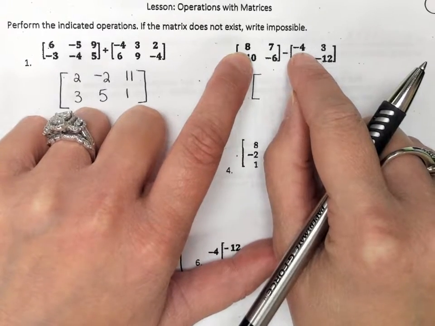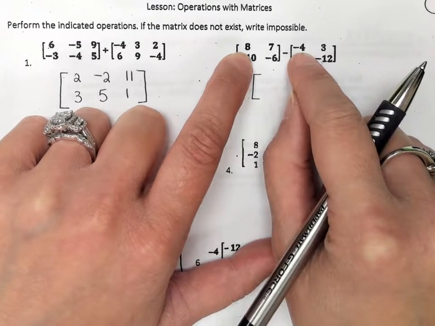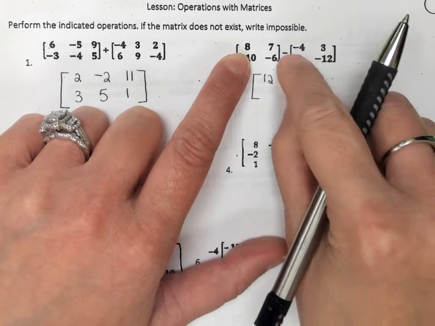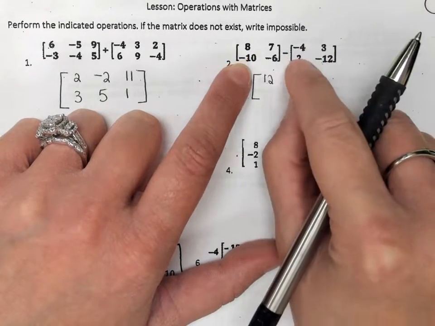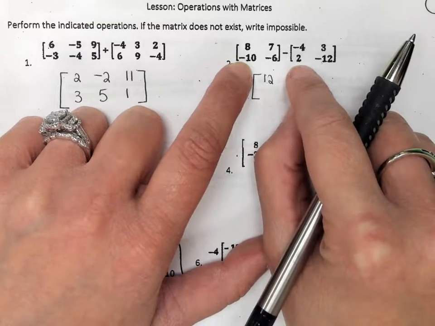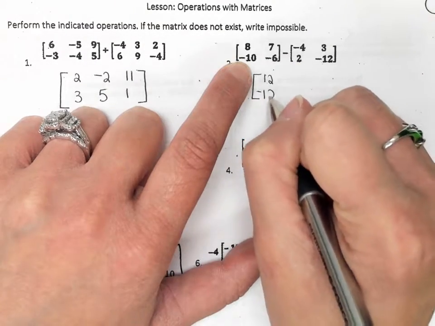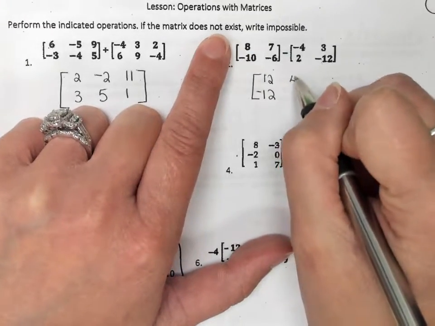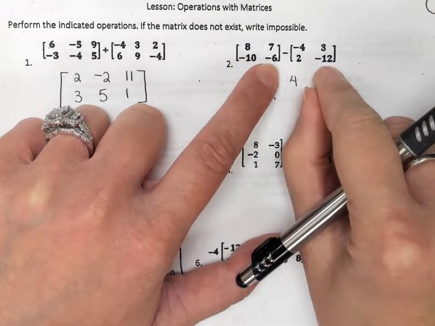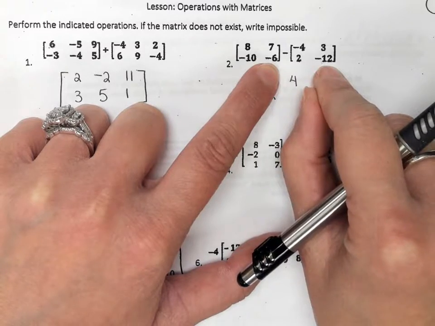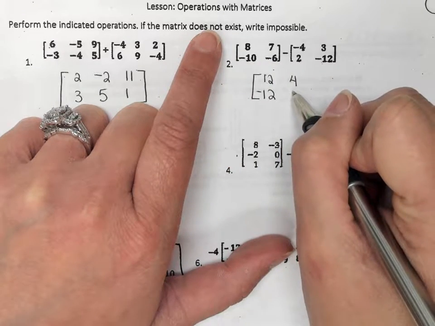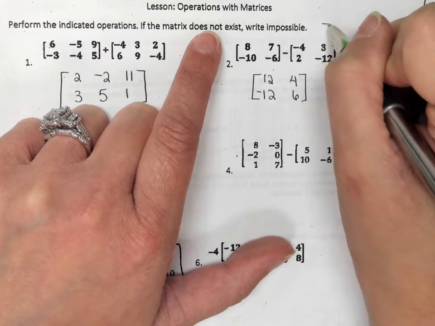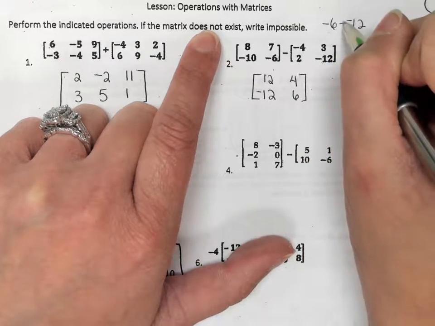Be careful. 8 minus negative 4. Use your calculator. 8 minus negative 4 is positive 12. Perfect. Remember these two negatives make positive. All right, negative 10 minus 2. Negative 12. 7 minus 3. It's 4. And be careful. Negative 6 minus negative 12. Positive 6. Use your calculator. Negative 6 minus negative 12. These two make positive.